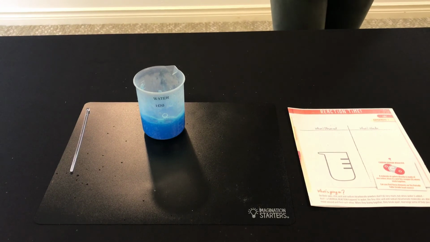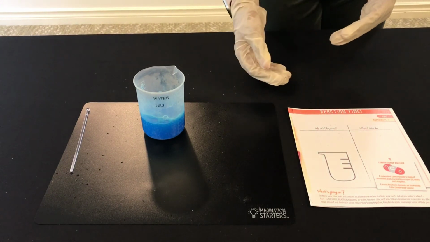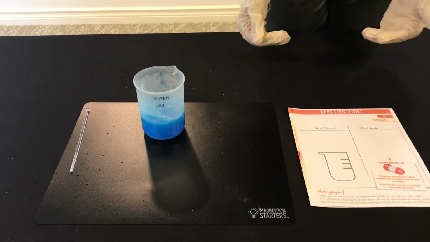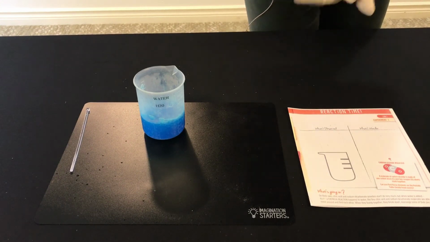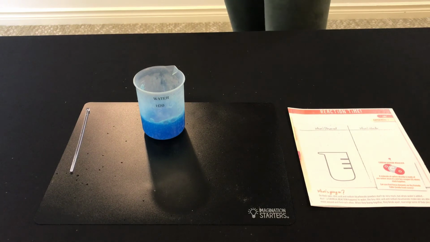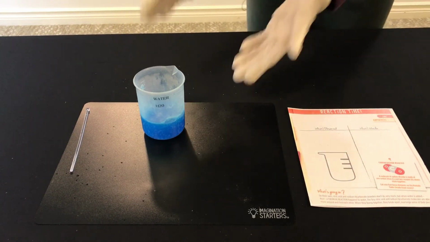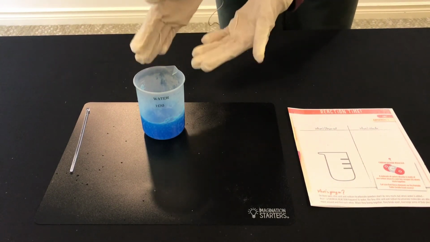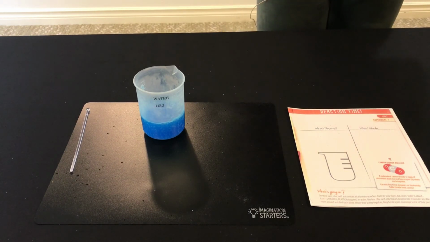Take this time to think about the reaction of this experiment. What action made a reaction in this blue tap water is what we're trying to figure out.